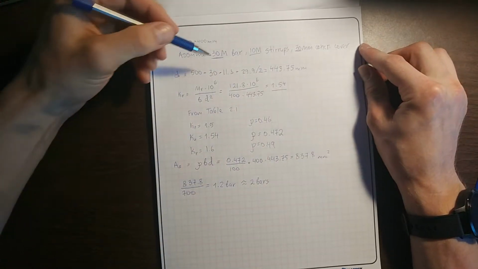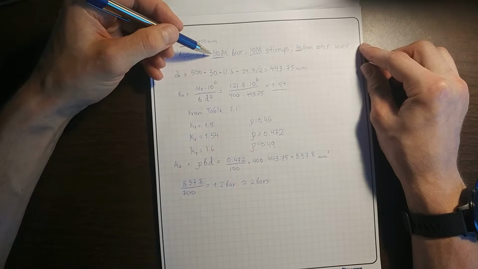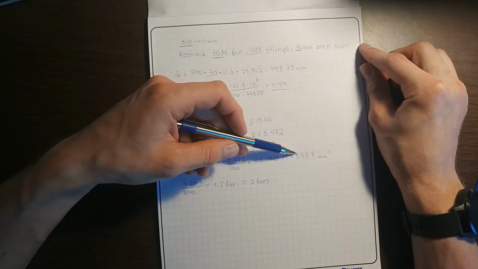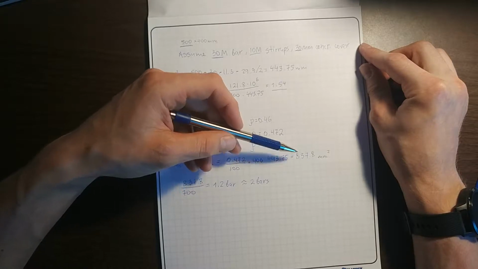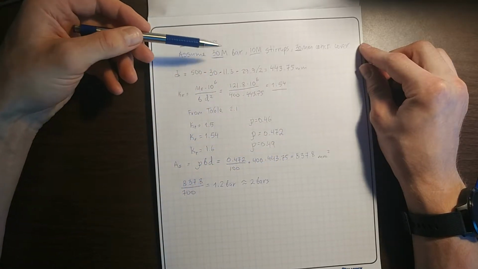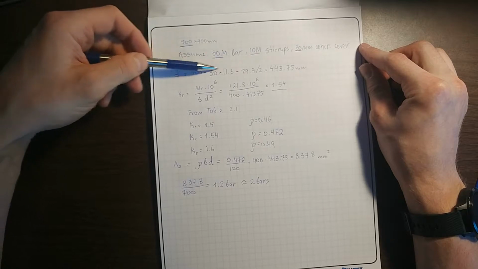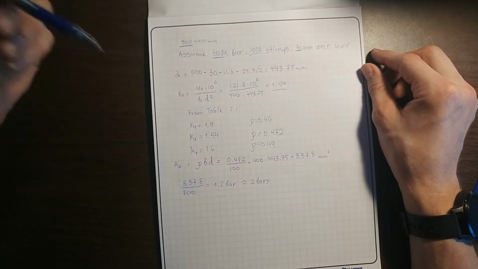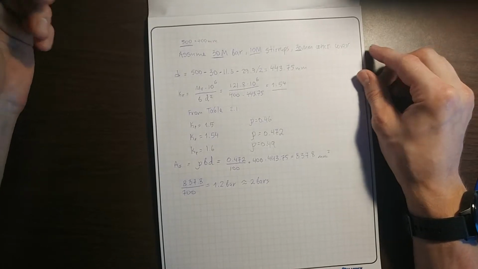In this case, if I would have taken a smaller diameter bar, I would probably end up with a little bit higher area here, and then when I would divide it by the smaller area per bar, I would end up with 2-3 bars, or maybe 4 bars, depending on what size I'm taking.